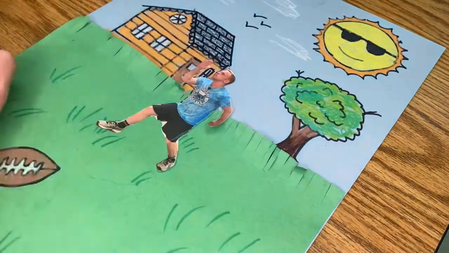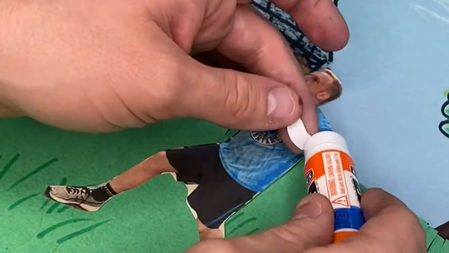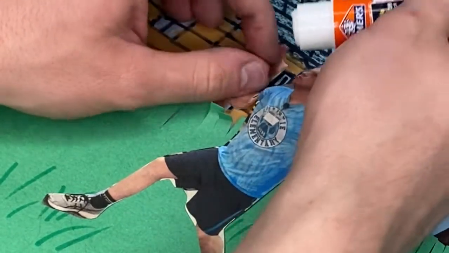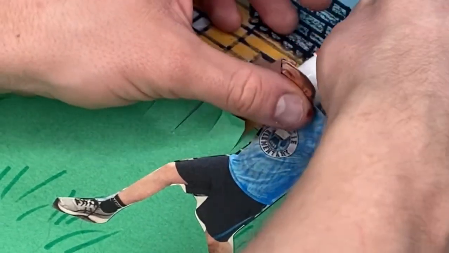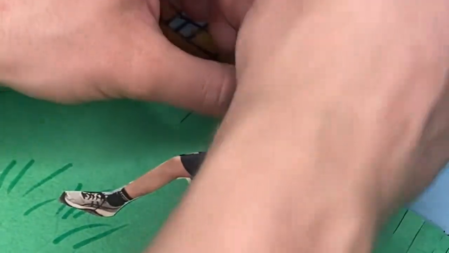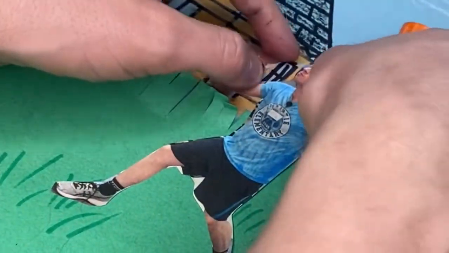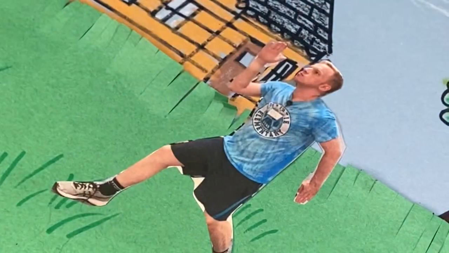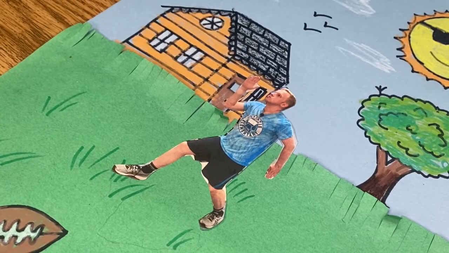If you see something flaring up, like look, this arm is not going, give it some more stick glue. That way you're not making a mess and ruining it with liquid glue. But make sure that your person is down. If you need to hold it for 10 seconds, that will work too. But please, please, please make sure that your person is stuck to the paper. All right.